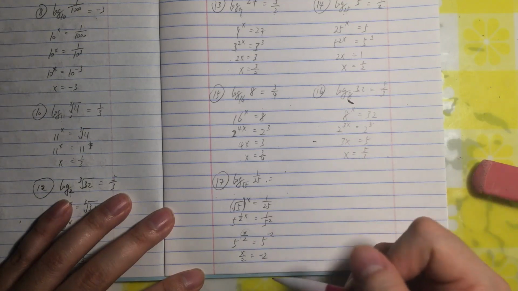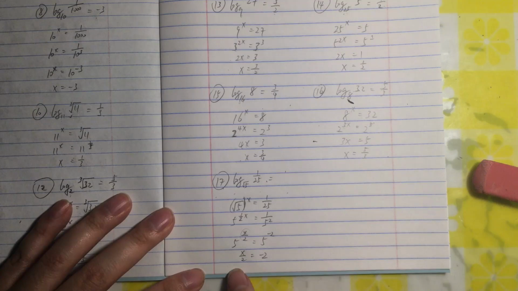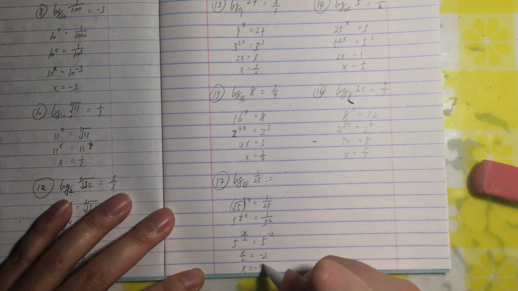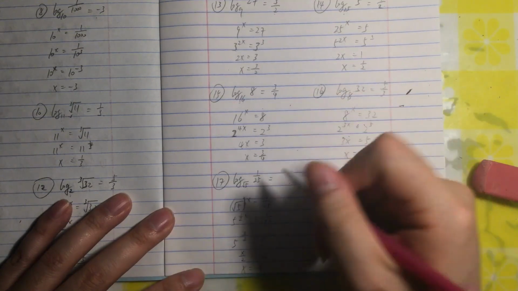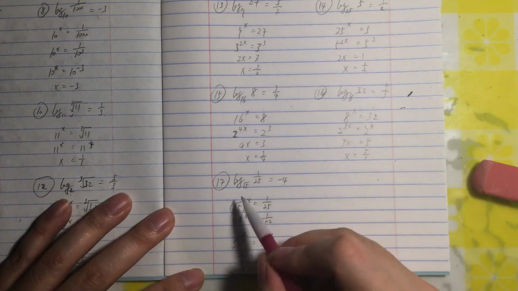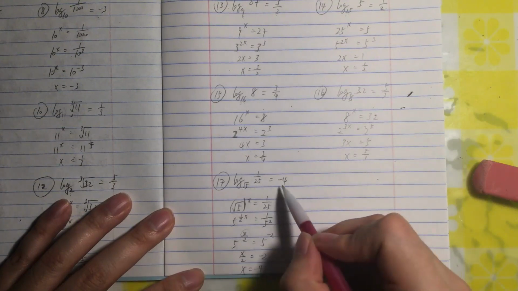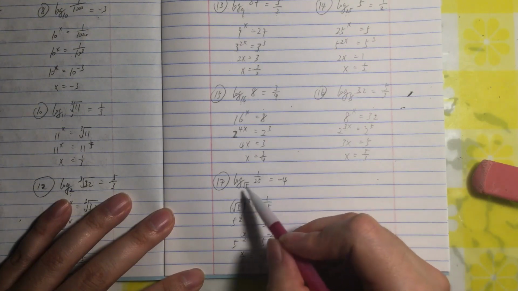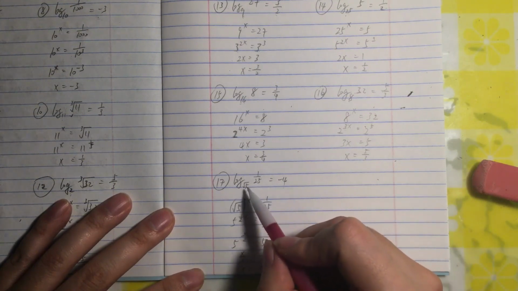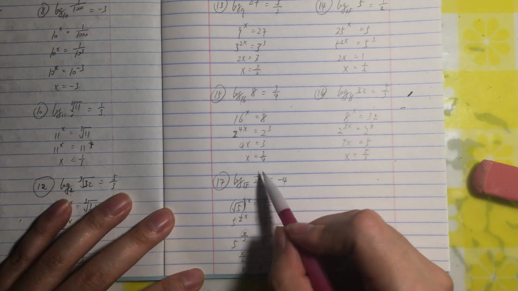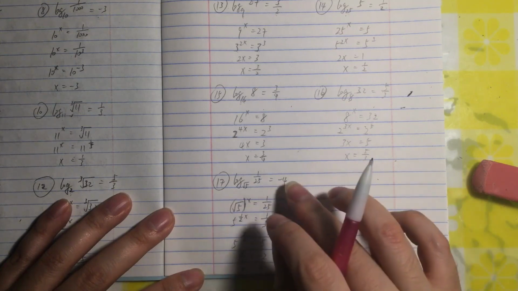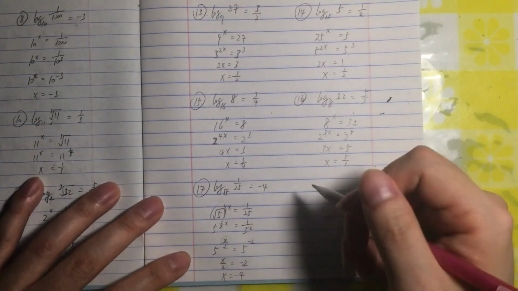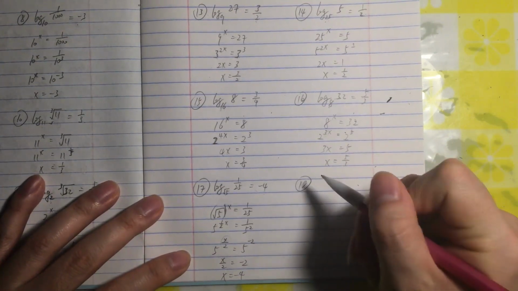Next, we try to get x by itself. In order to get x by itself, I can multiply both sides by 2. If I multiply both sides by 2, I get x equal to negative 4. So the answer is negative 4. That means radical 5 to the power of negative 4 is 1 over 25. You can try the answer by yourself. Next example.